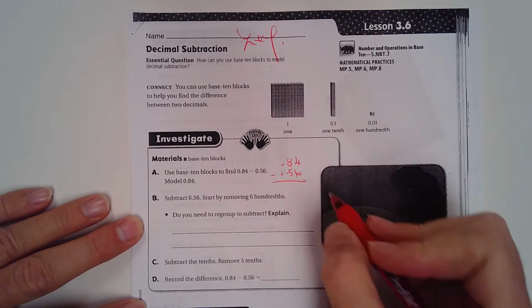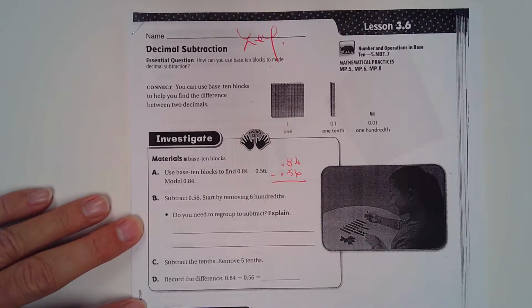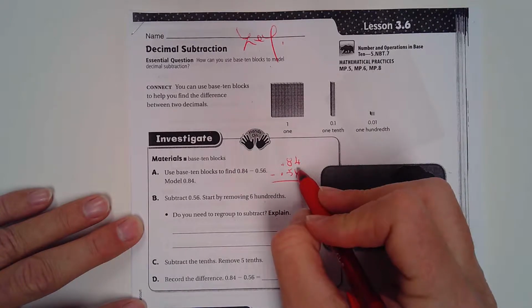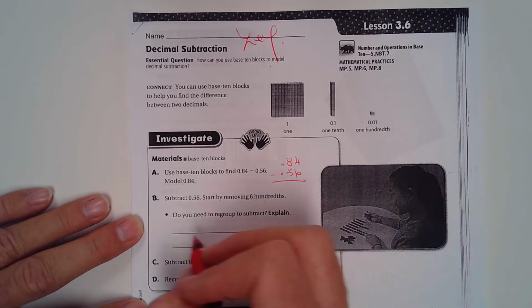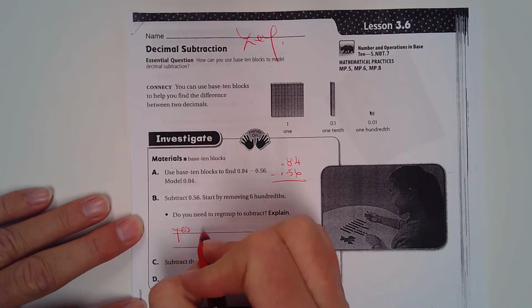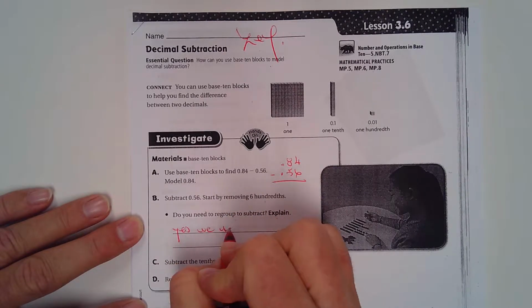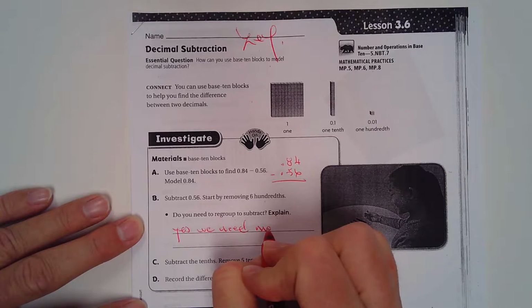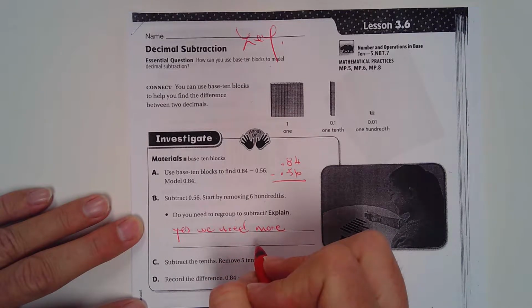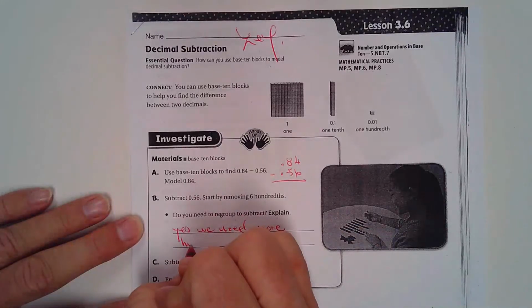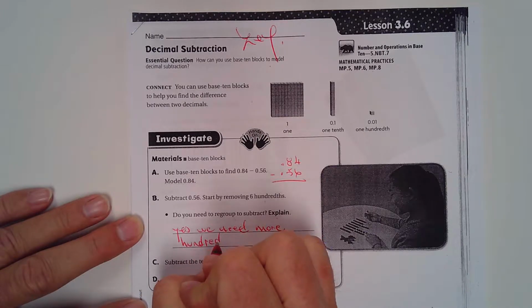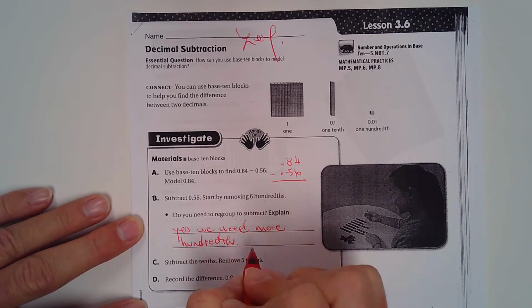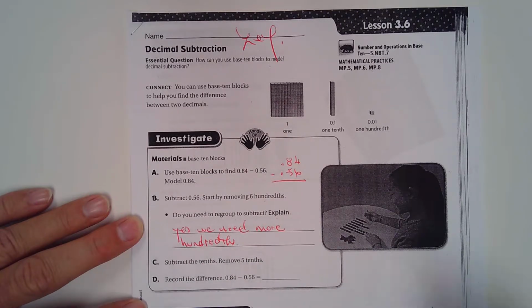When they're asking if you need to regroup, in other words, do you have to add something to the 4 here? Yes, we do. We need more hundredths to subtract.